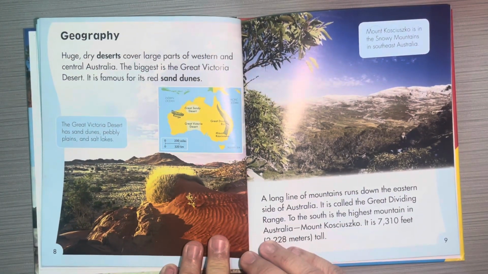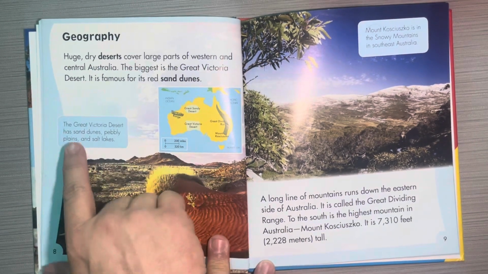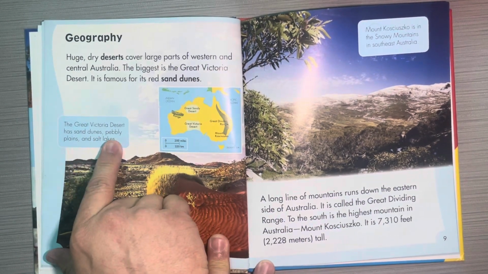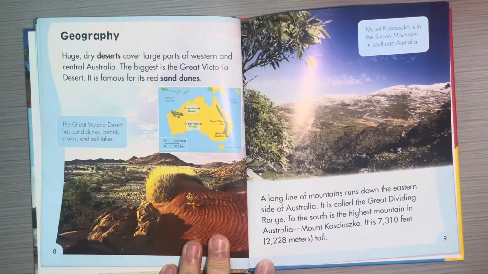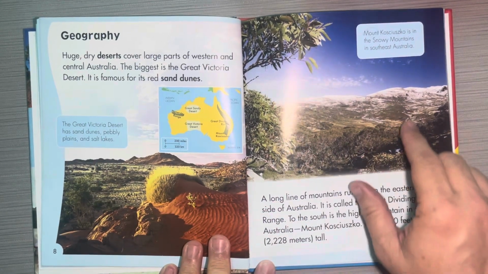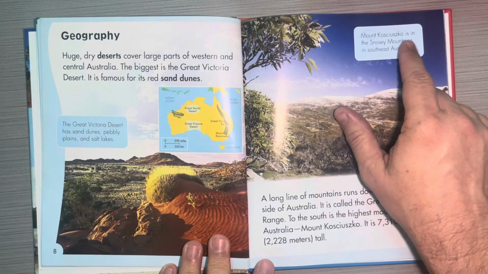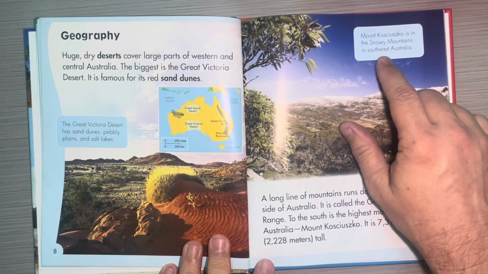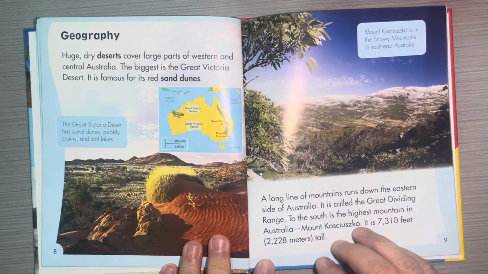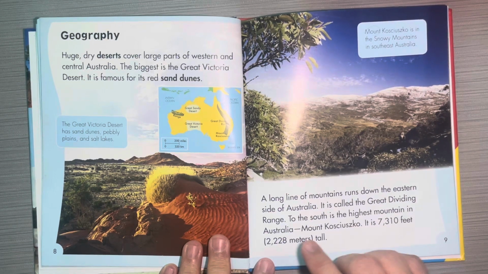Geography. Huge dry deserts cover large parts of Western and Central Australia. The biggest is the Great Victoria Desert. It is famous for its red sand dunes. And we have a caption right here. The Great Victoria Desert has sand dunes, pebbly plains, and salt lakes. And right here, Mount Kosciuszko is in the Snowy Mountains in southern Australia. I did not know that there was snow in Australia.